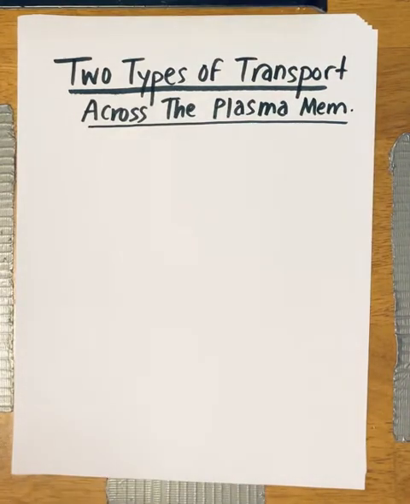Now, basically, when you do the two different types of transport, there's these long definitions.